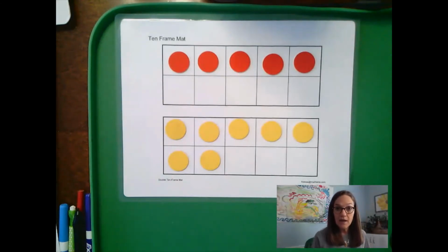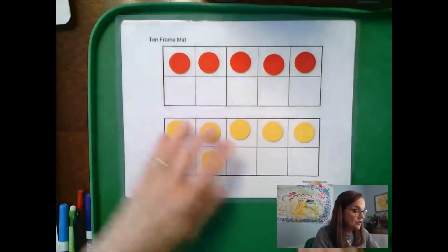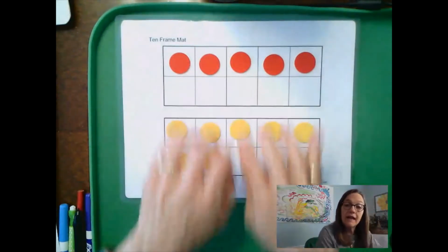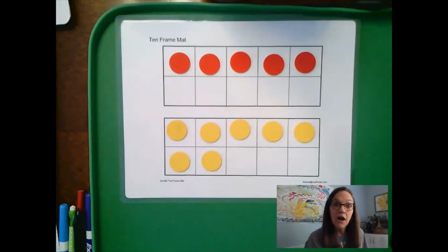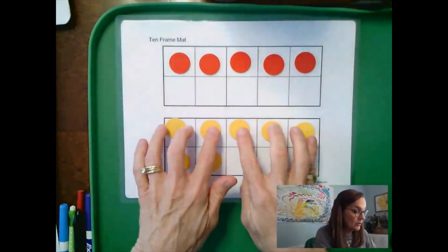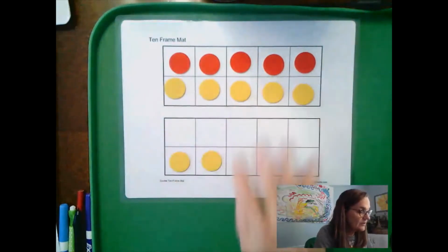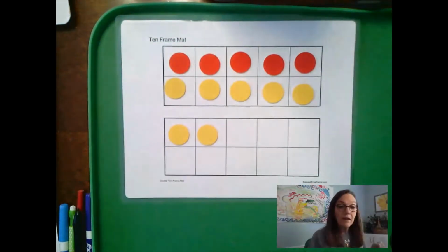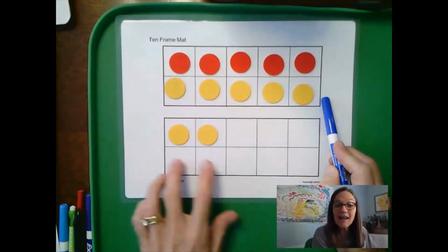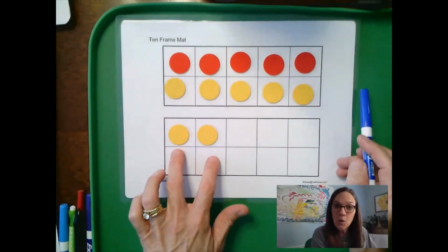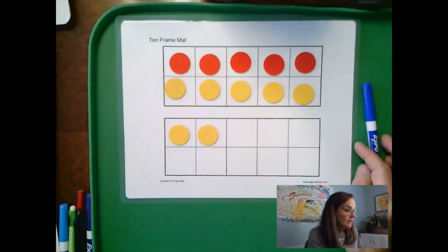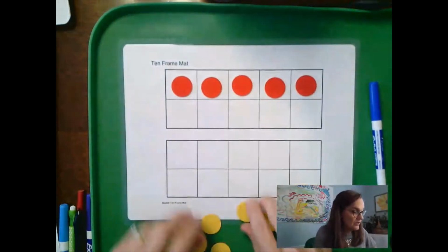Now, let me show you how we combine these on a 10 frame. The first thing we want to do is to move these and fill in the first 10 frame, the top 10 frame. That's always the first thing we do, okay? So I'm going to move all these up and fill in the empty spaces. Then I'm going to move these two up. Now this is much easier to determine how many dots we have. We've got 10 here, and now I can count on easily 11, 12. See how that works? Okay, let's try it with another set of numbers.